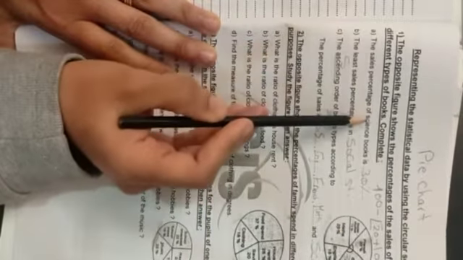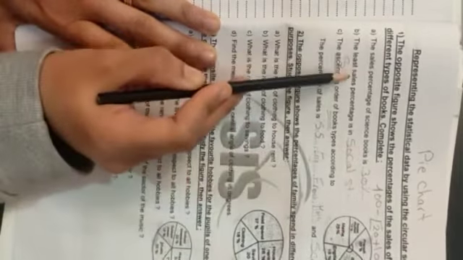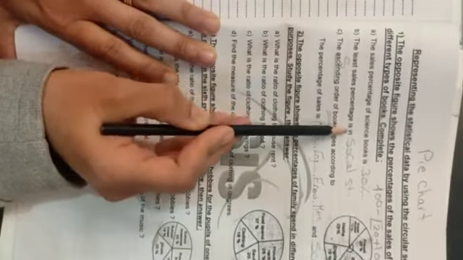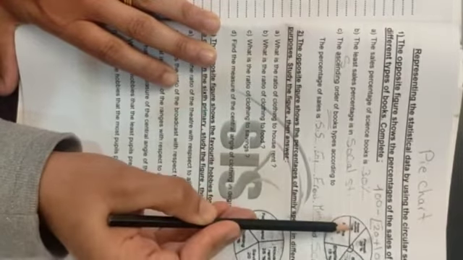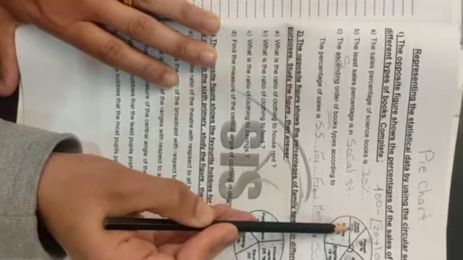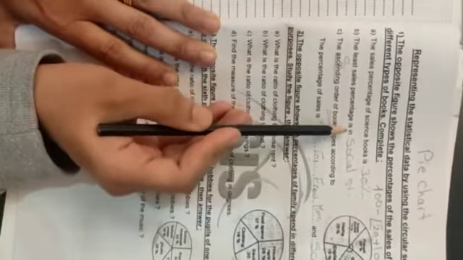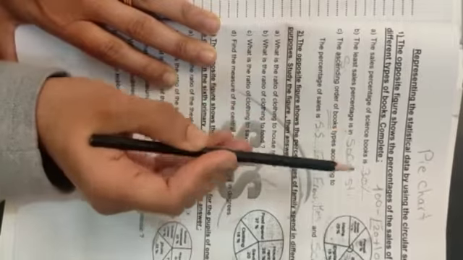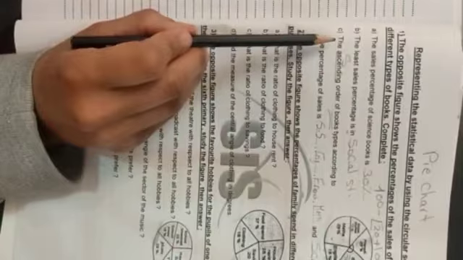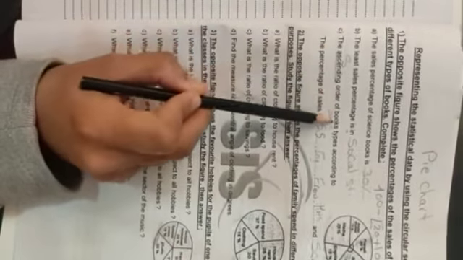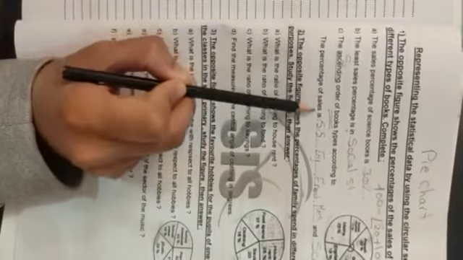The sales percentage of science books is 30%. The least sales percentage is in, which is the smallest percentage here? It's the social studies. It's only 10%. So the least sales percentage is in, and I have to write the subject, not the percentage, the social studies.